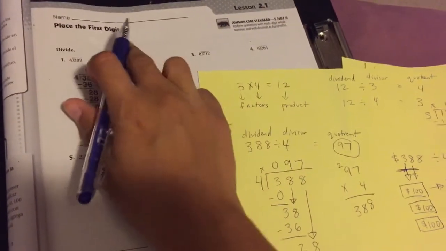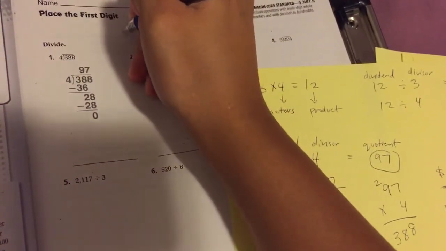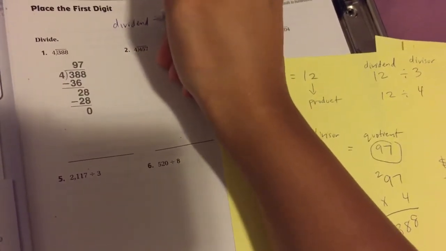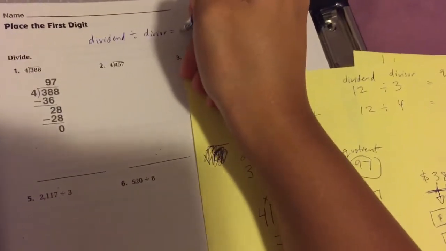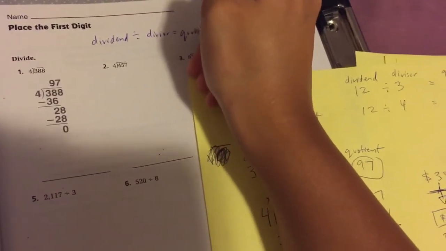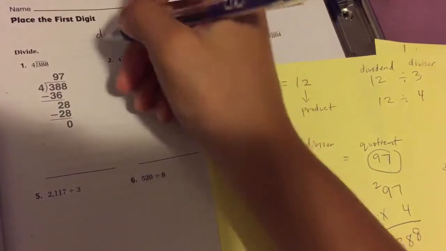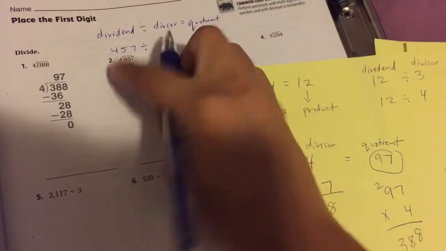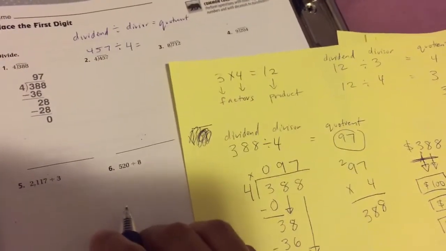But with the next problem, what I do want you to do on the top here is label the dividend and the divisor. So your dividend divided by your divisor equals your quotient. So your dividend for number 2 is 457 divided by 4, and then that'll equal your quotient.